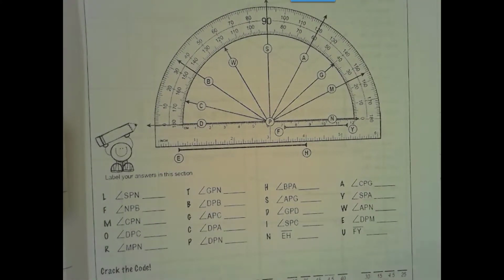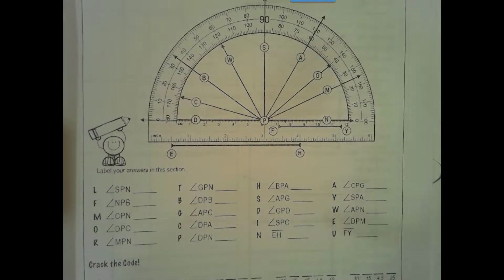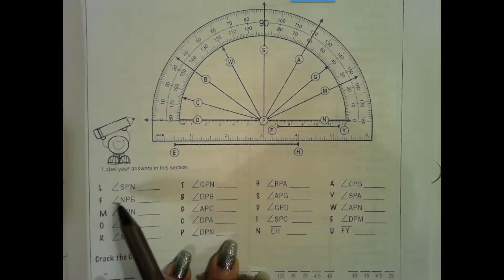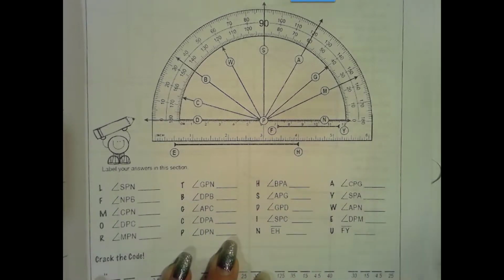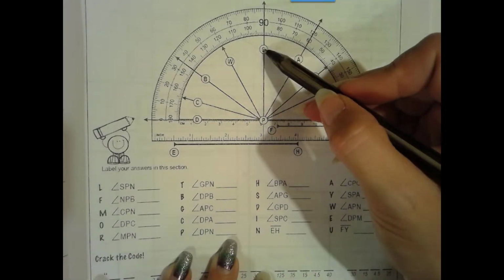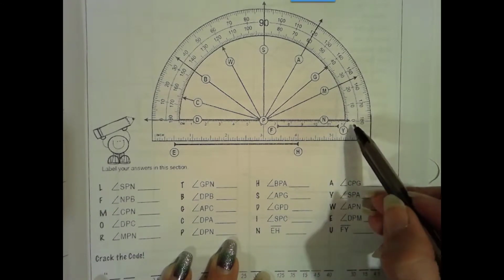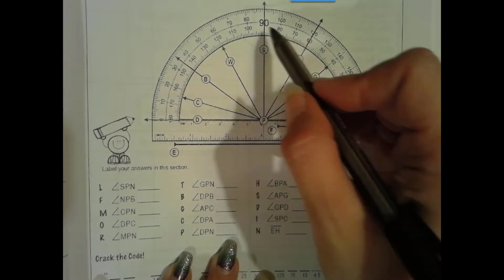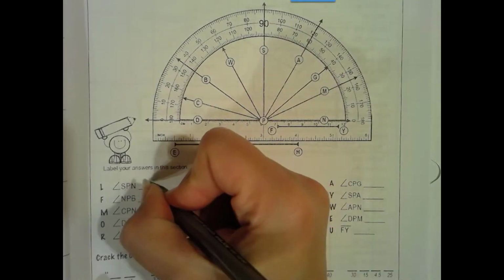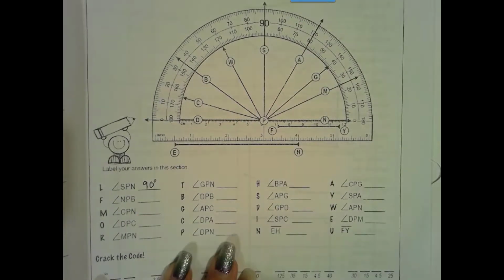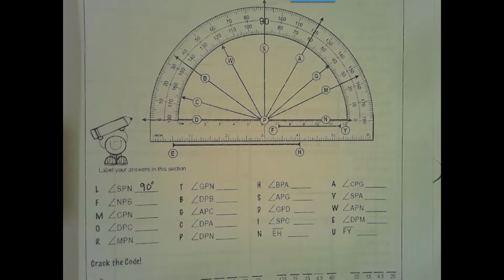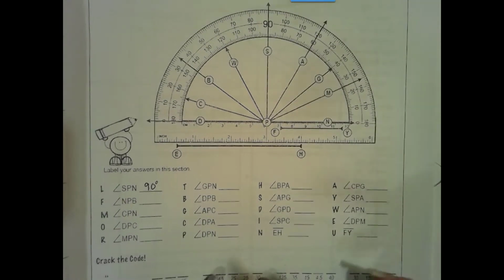Okay, so here we have different protractors, and we're looking for different answers to go here that will help us to crack this code down here. So first we're looking at SPN. So let's find S. Here's the point SPN. So it starts at 0 degrees and goes up to 90 degrees. Okay, so you're using this to check your answers. You should be trying it on your own.